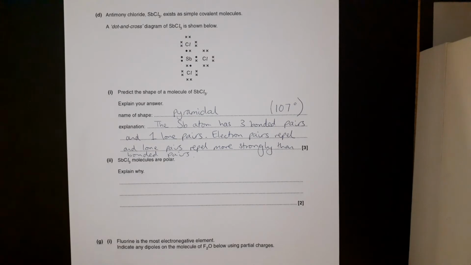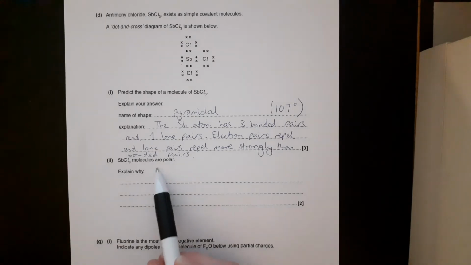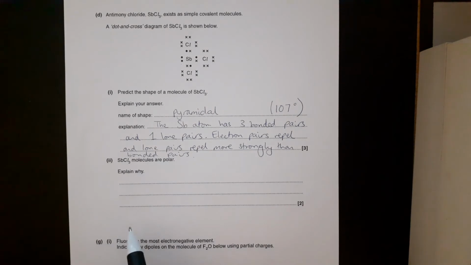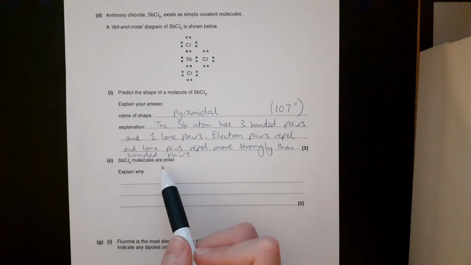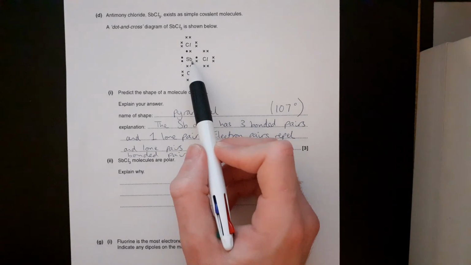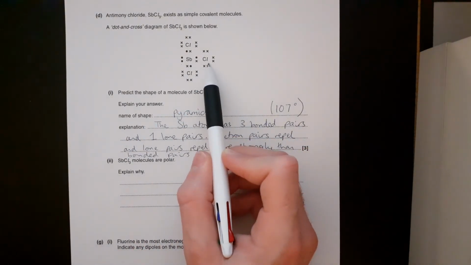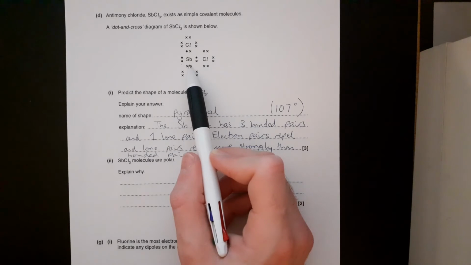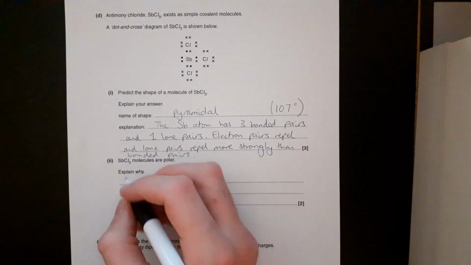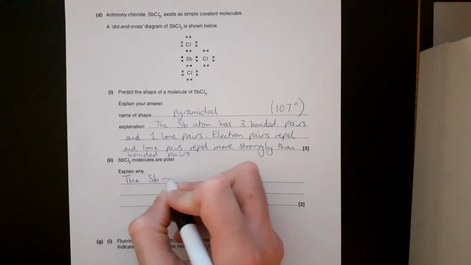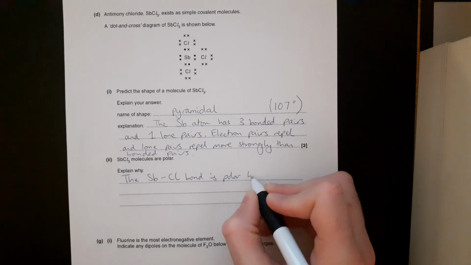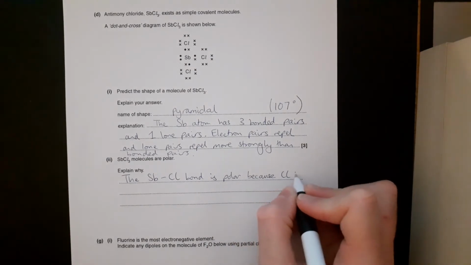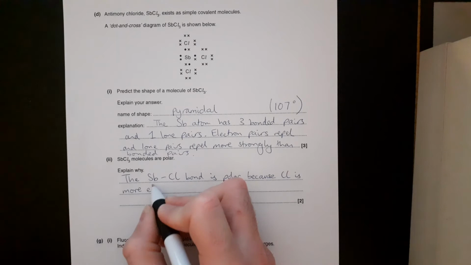It's then asking us why these molecules are polar. Again, this goes back to the question that we just answered about the dichloromethane. There is a standard answer to this question. If you have a polar molecule, it's because you've got a polar bond in that molecule. So we need to explain why that is. It's the same situation that we had before. Chlorine is particularly electronegative. Antimony is not. So we can say the antimony to chlorine bond is polar because chlorine is more electronegative than antimony.